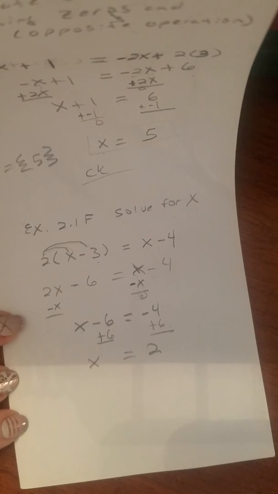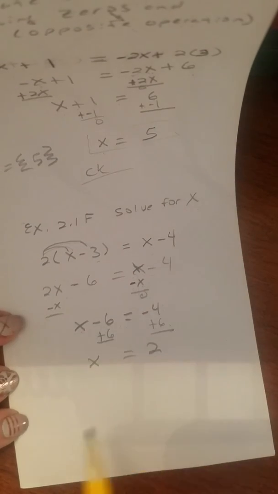And we could do a check step to double check to make sure that that's true. But due to time, I'm not going to do the check step at this point. You can look at your exercise in the book. They have done that for you.